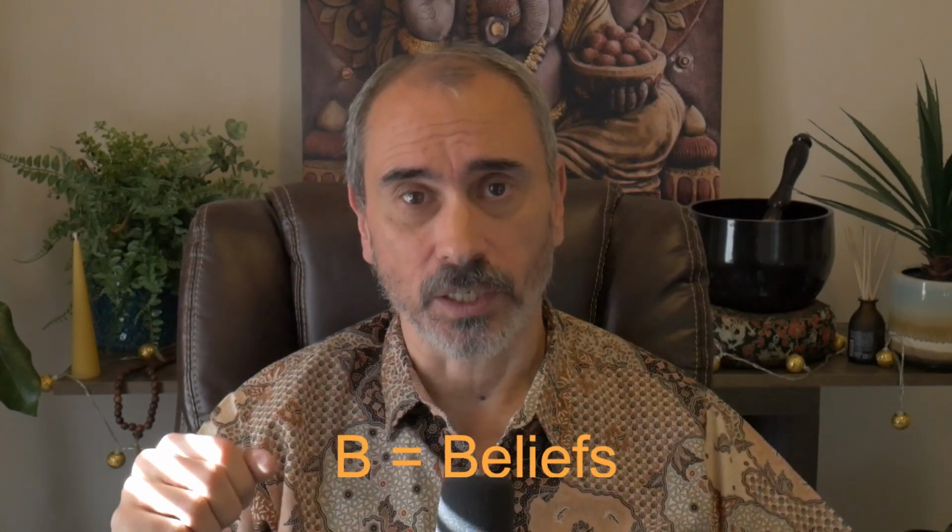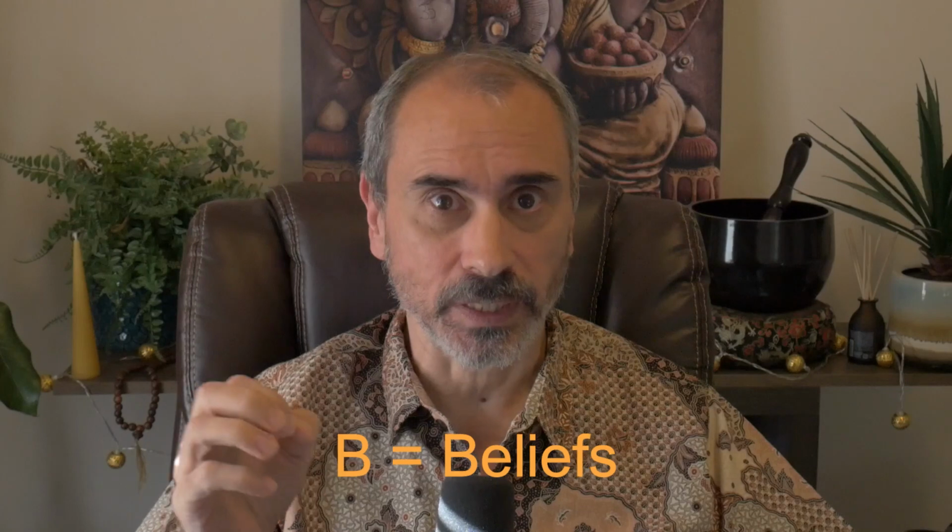And the reason we skipped B and then we come back to it after getting to C is that we have the A, like I have a flat tire on my car. The consequences, I get frustrated and angry about it. The reason that that A is connected to that C is because of the B that occurs in between. And the B is belief.